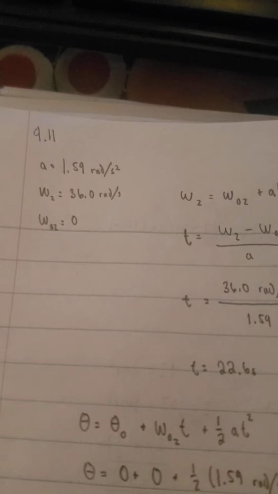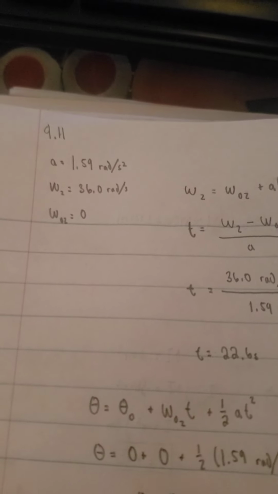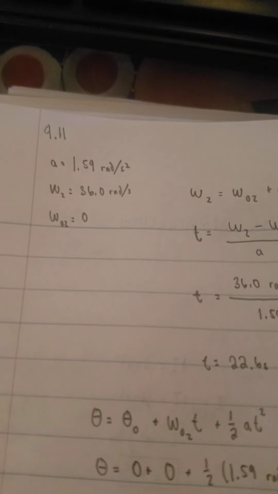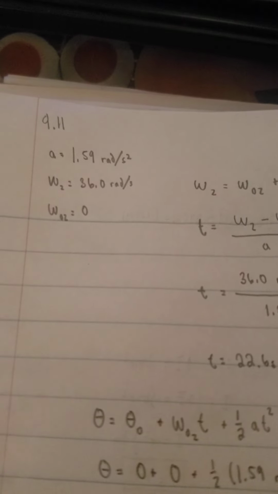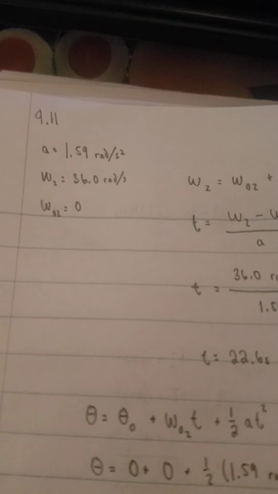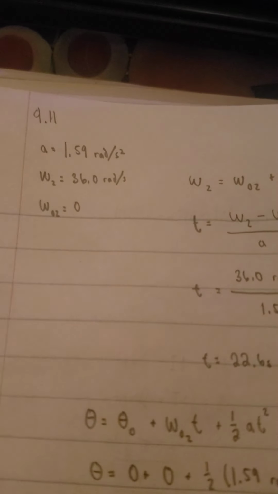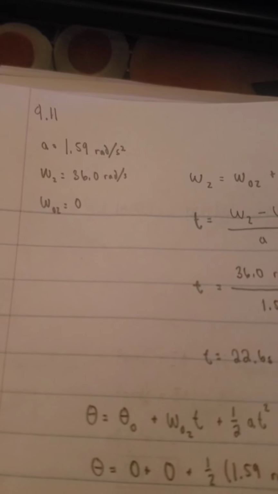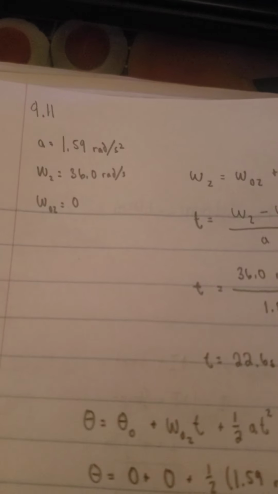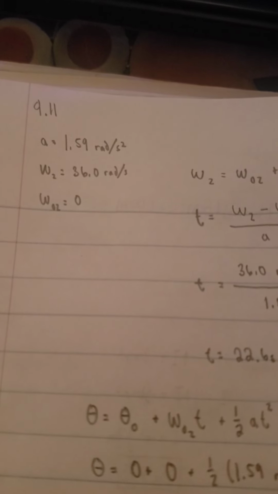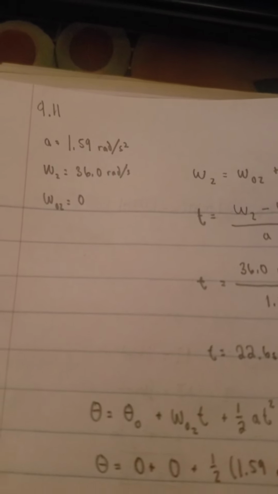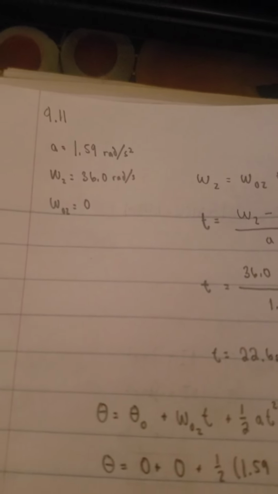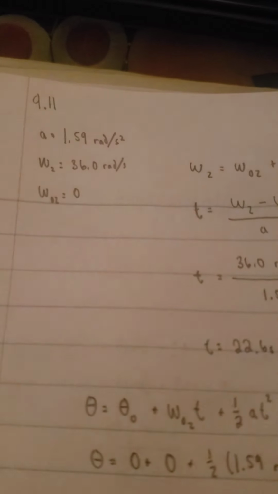So right here, I have listed what we know. We know that the angular acceleration is constant, and it is 1.59 radians divided by a second squared. We know that the final angular velocity will be 36.0 radians per second. And we know the initial velocity is 0.